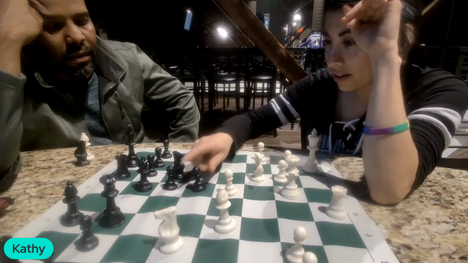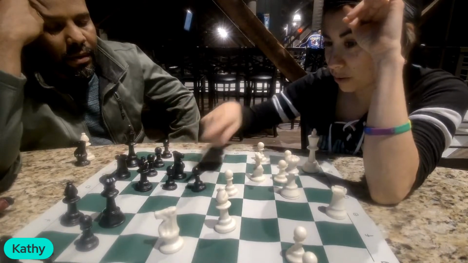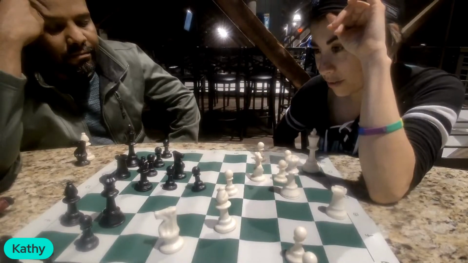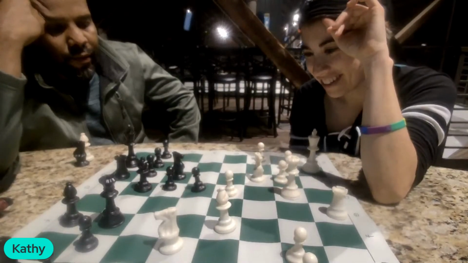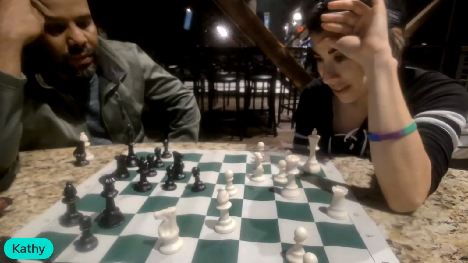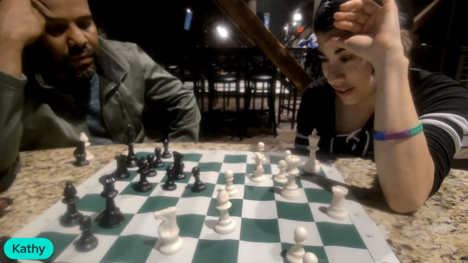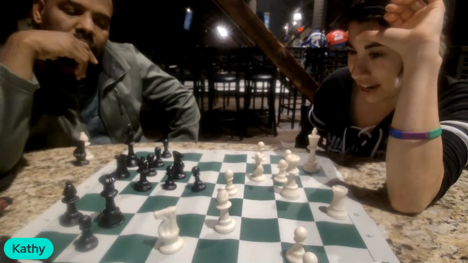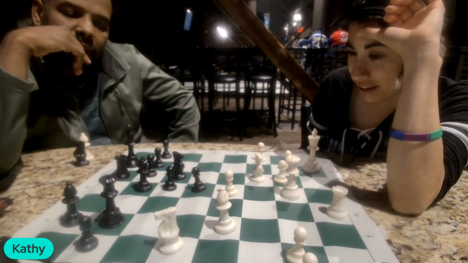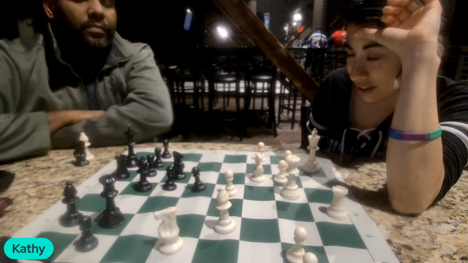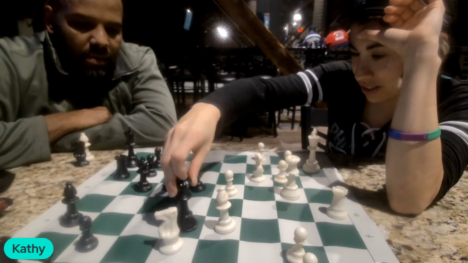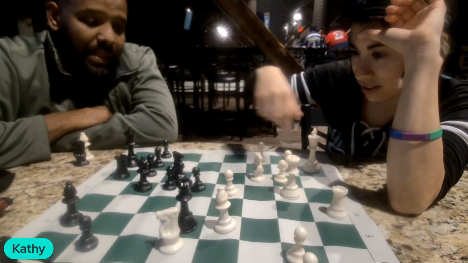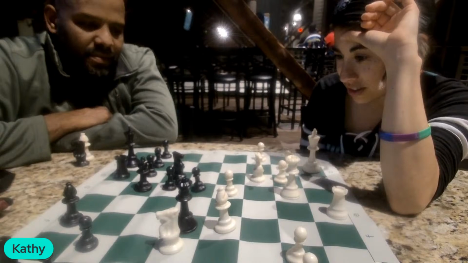So this pawn is defended by the queen. And that king can't move anywhere in this file. Can't take the bishop. So to protect the pawn, but this looks dangerous. It is dangerous.